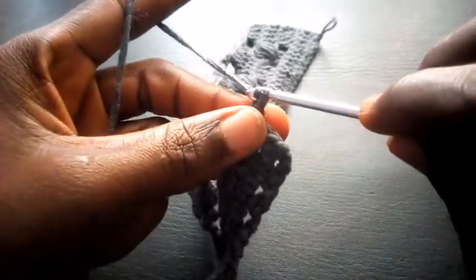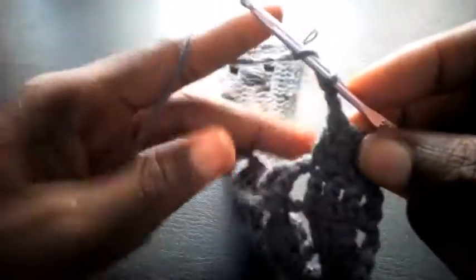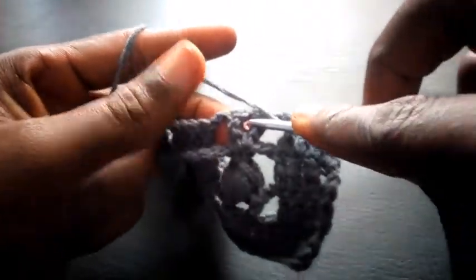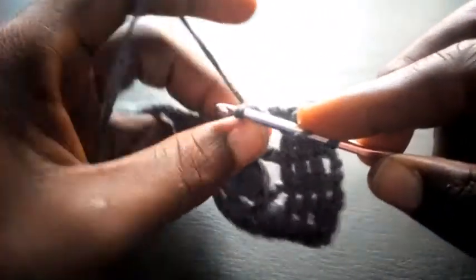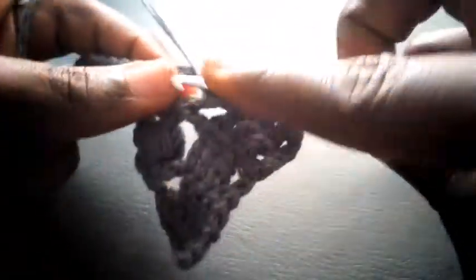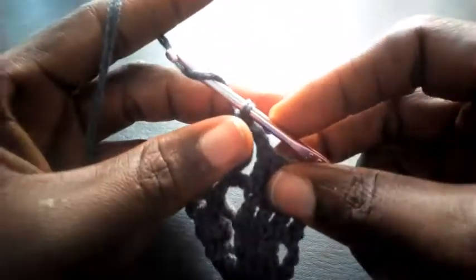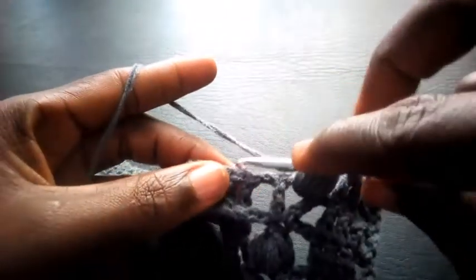So I chain 2, 1, 2. I make my pod here in this loop. 1, 2, 3, 4, 5, 6. So I chain 2, 1, 2. So I insert here, triple crochet.